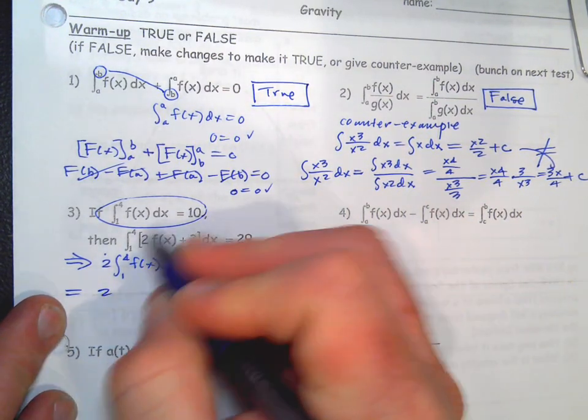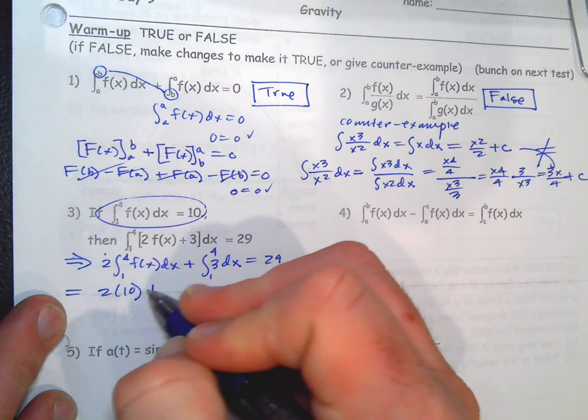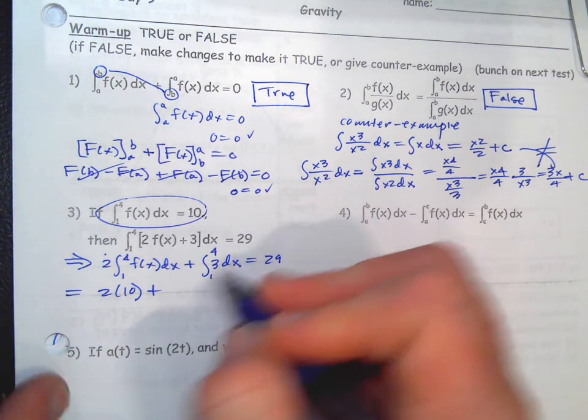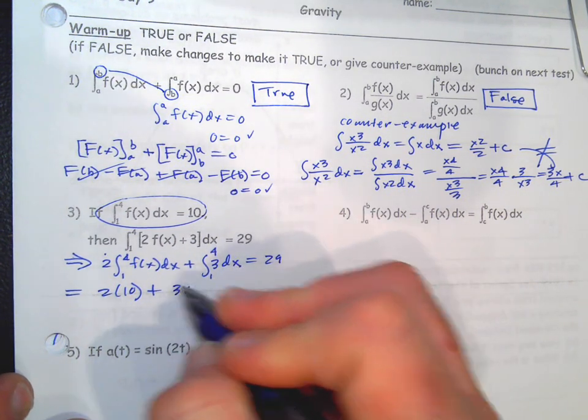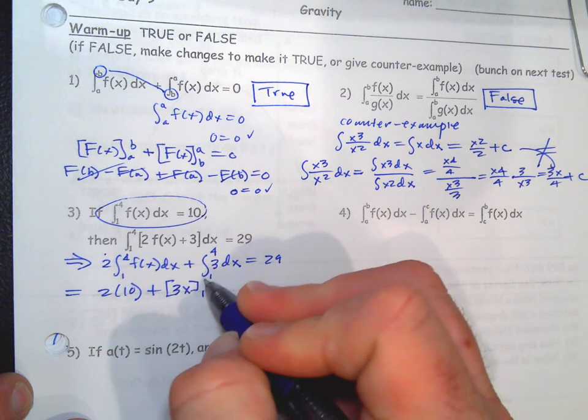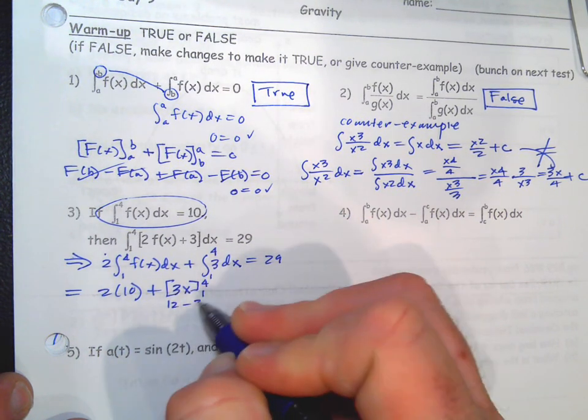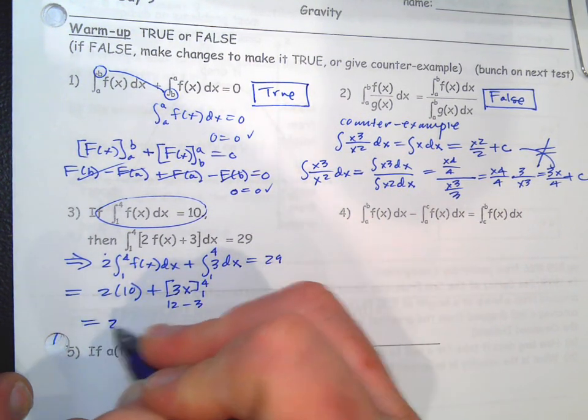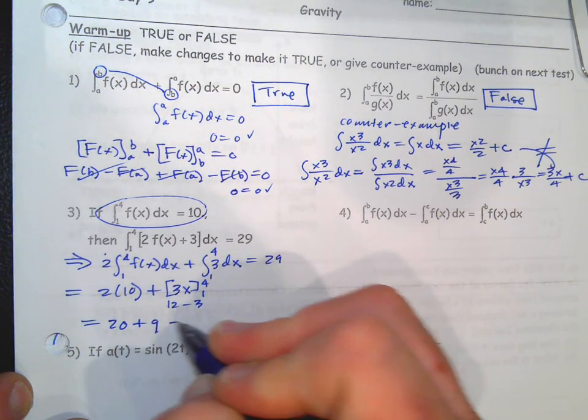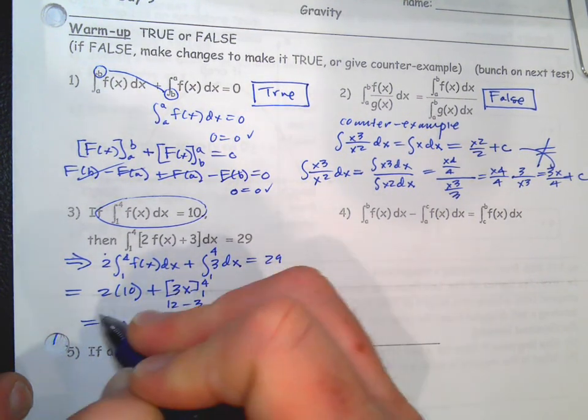So this is what we've been given, so we just put 10 there. And then here we could integrate this. The antiderivative is 3x, and we're going to do 1 to 4, so it's going to be 12 minus 3, which is 9. And that equals 29. So true.